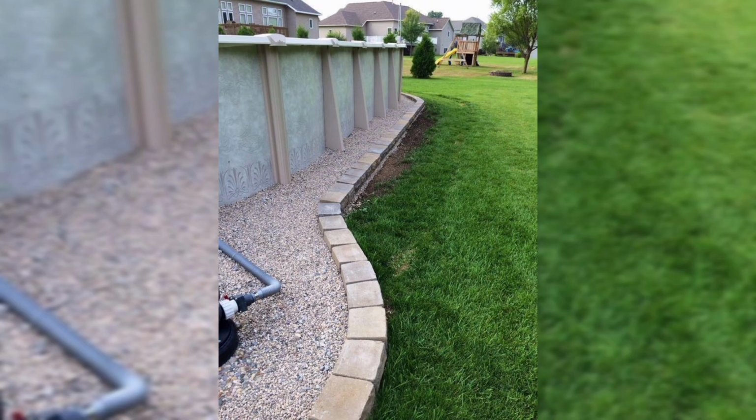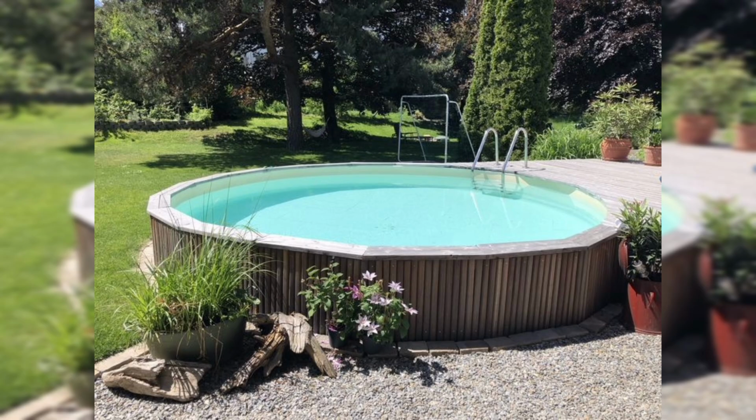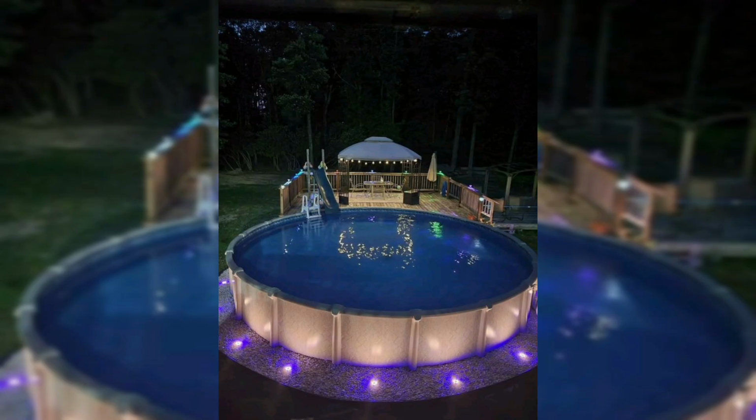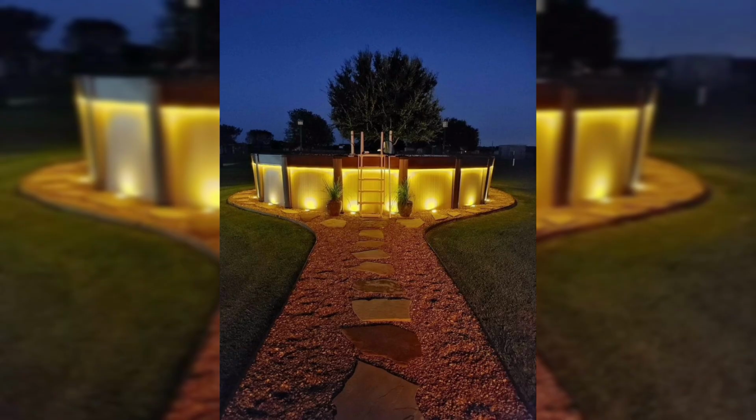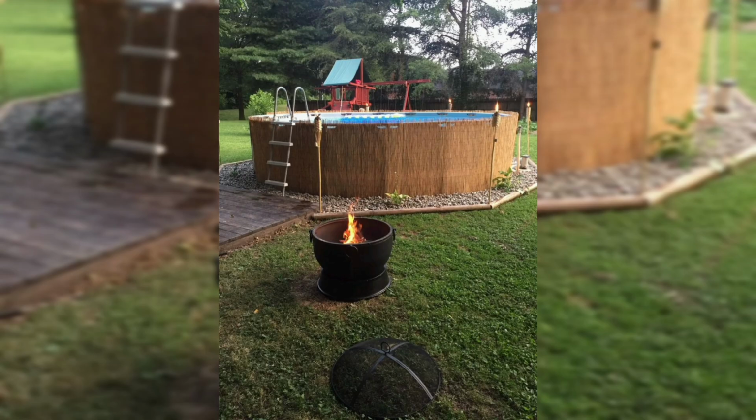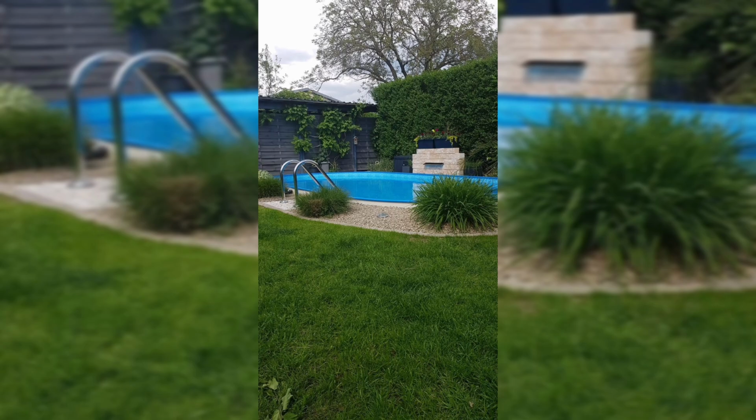Use an online calculator or a landscape supplier to help choose the river rock size and color. River rock comes in a size range of half inch to 2 inch.